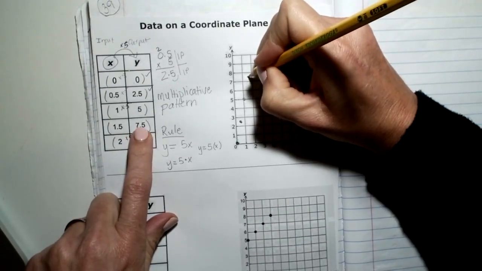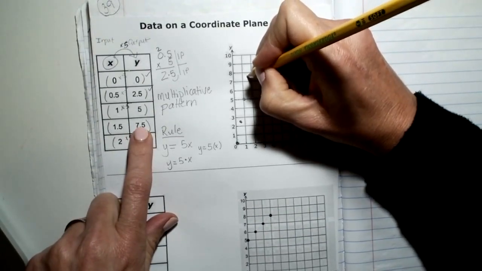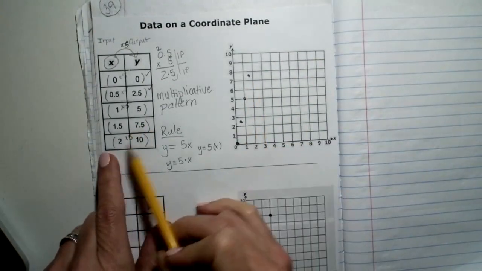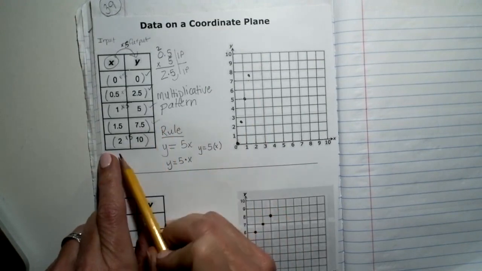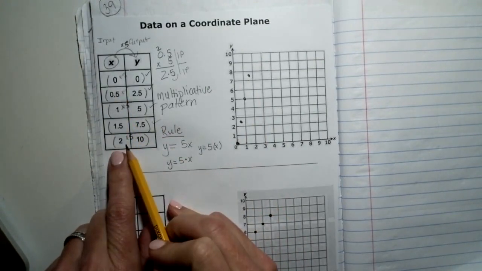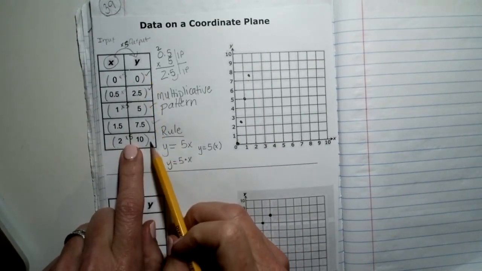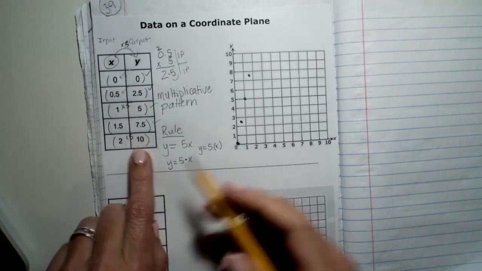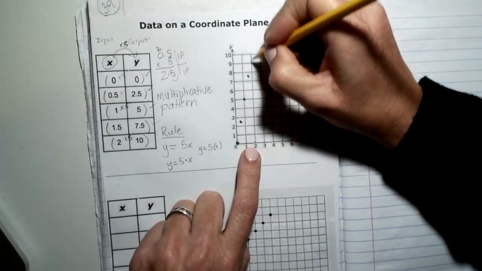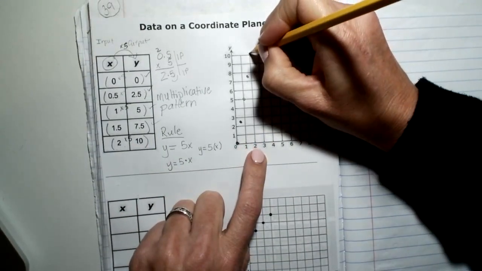My dot's going to go right there. Then my last ordered pair is going to be 2, 10. 2 will be my x, and 10 will be my y. And so I'm going to start at my origin, go to the right 2, and go up 10 and put a point.